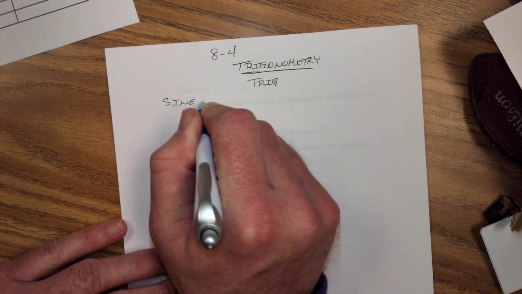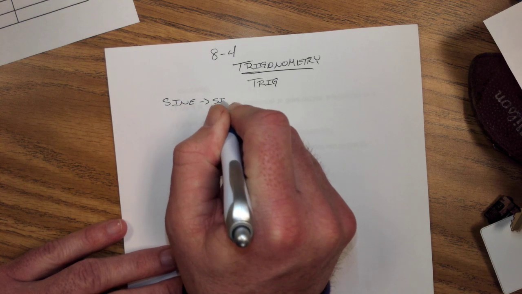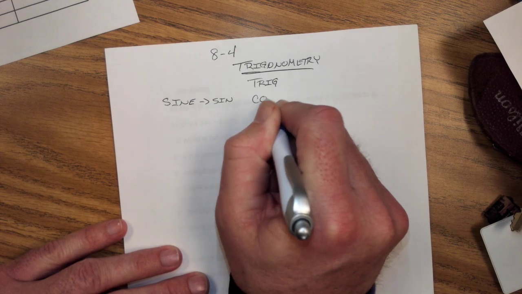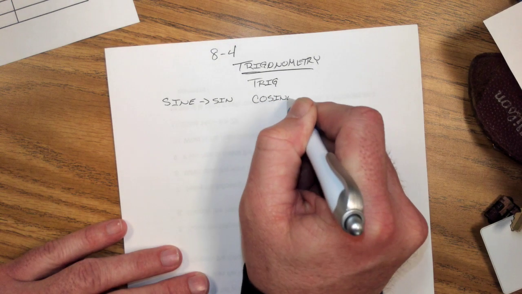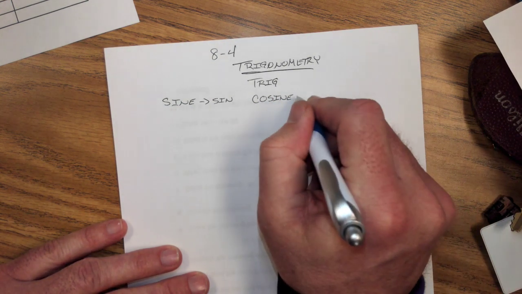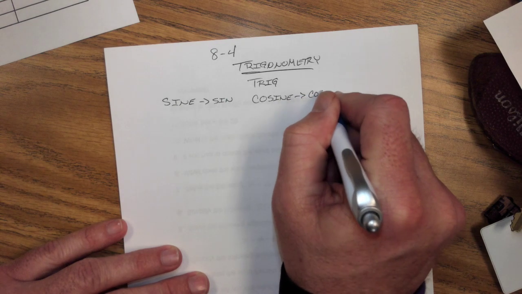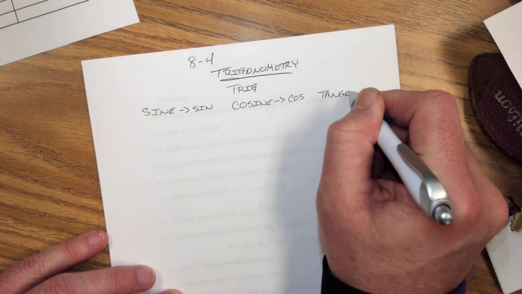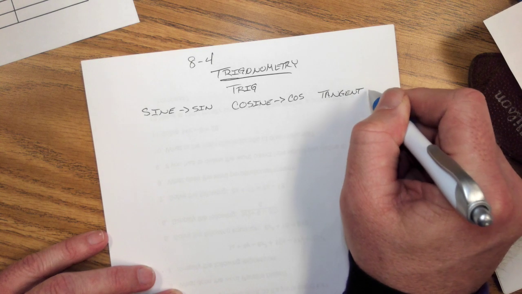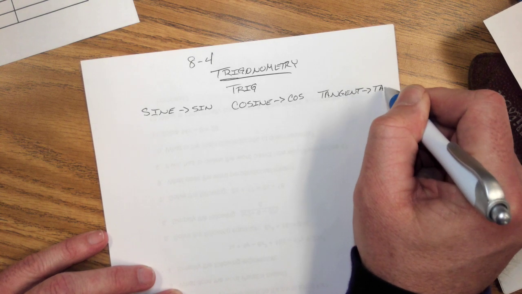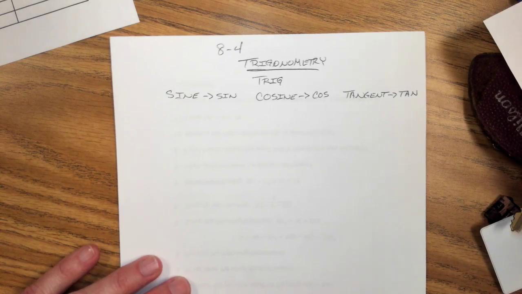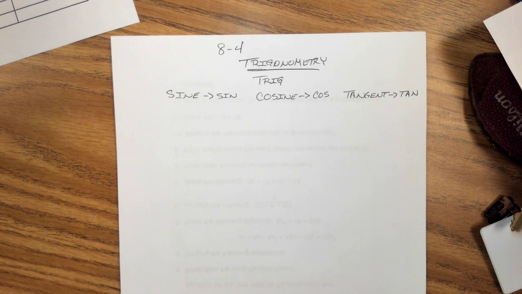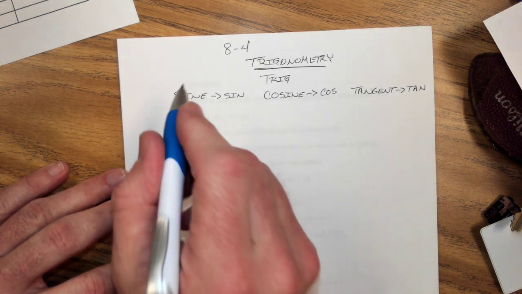Sine, which we abbreviate SIN. Cosine, which we abbreviate COS. And tangent, abbreviated TAN. And yes, these are on your calculator as well. We're talking about exact answers at the present moment. So here's your definitions.